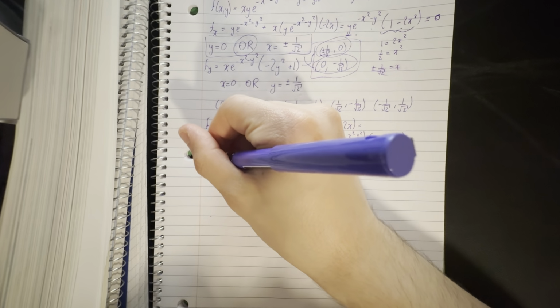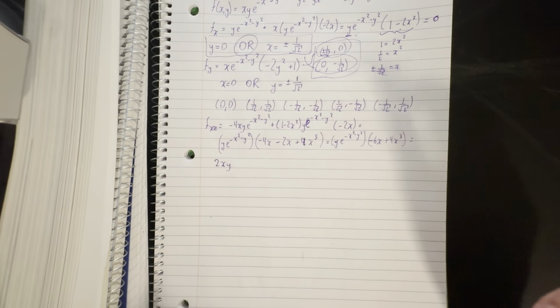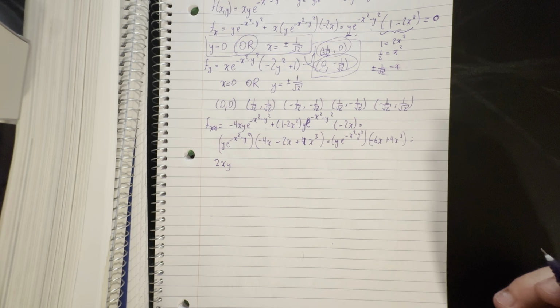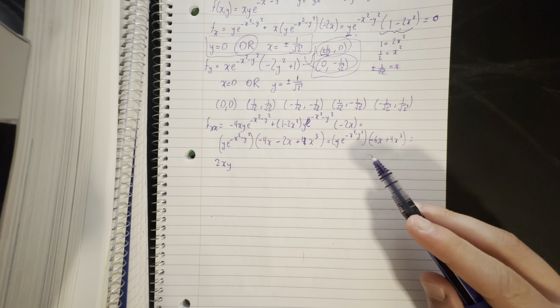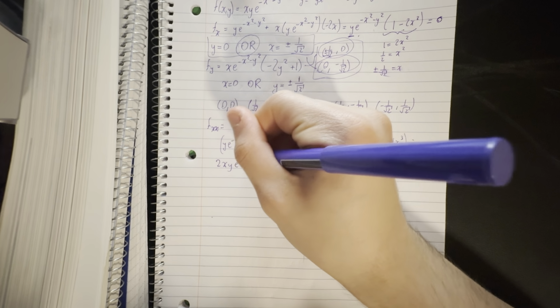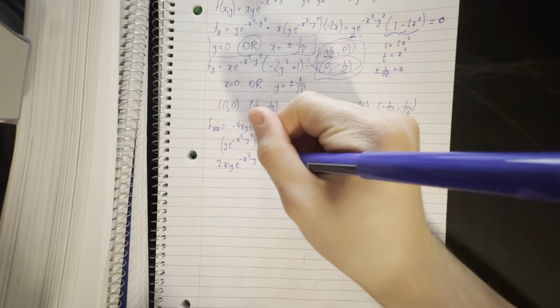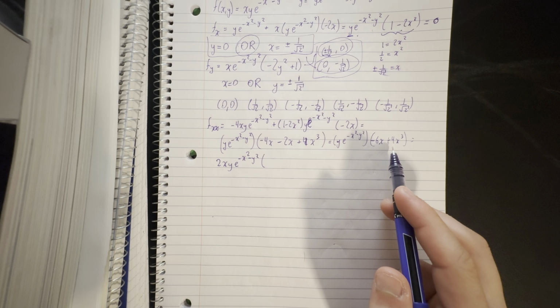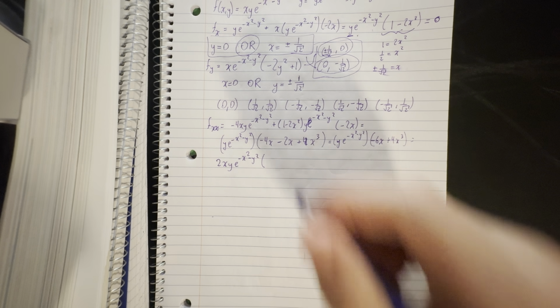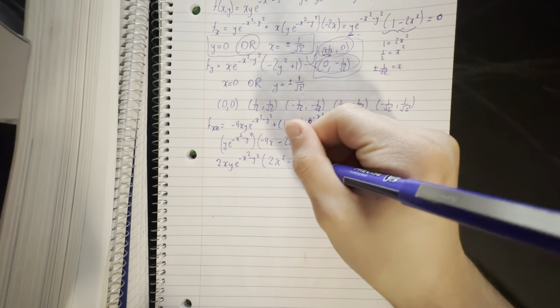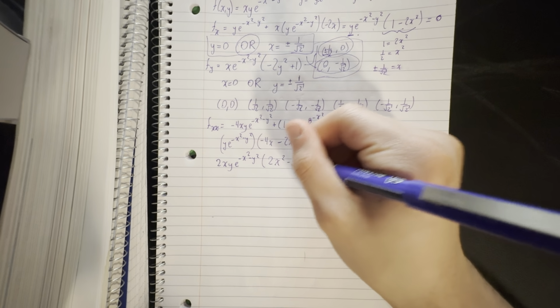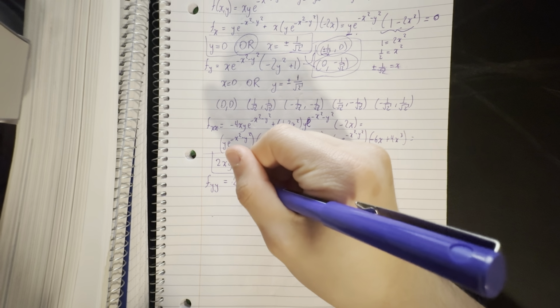You can factor out 2x from here. So this equals 2xy times e to the negative x squared minus y squared times, if you factor out a 2x, you would have 2x squared minus 3.